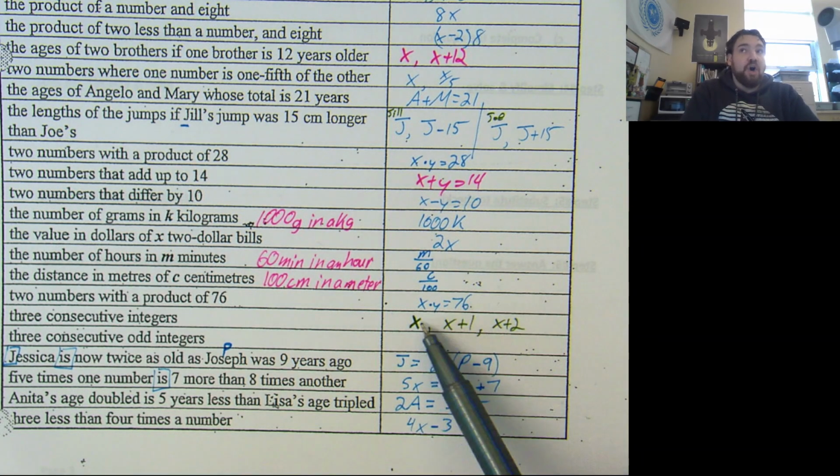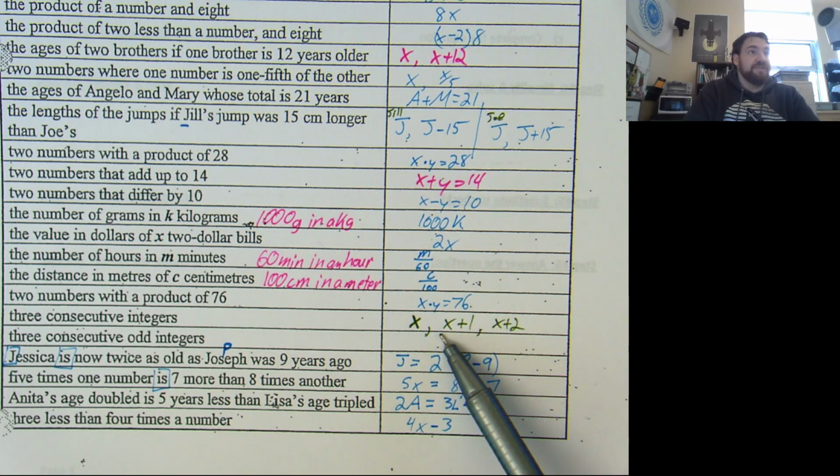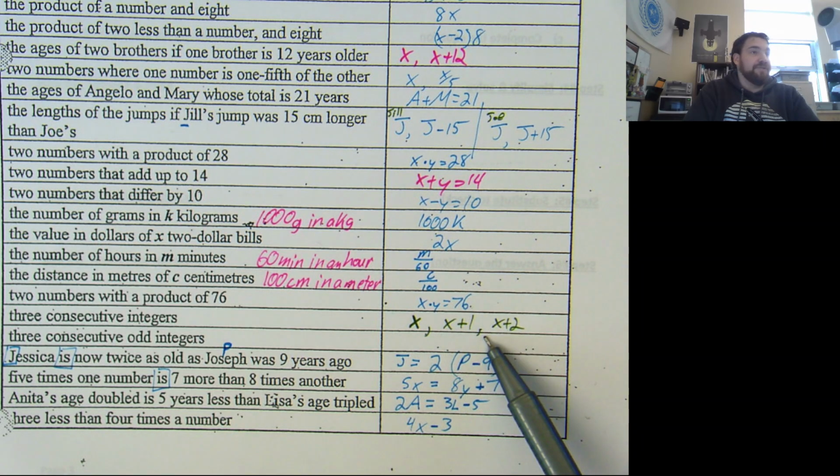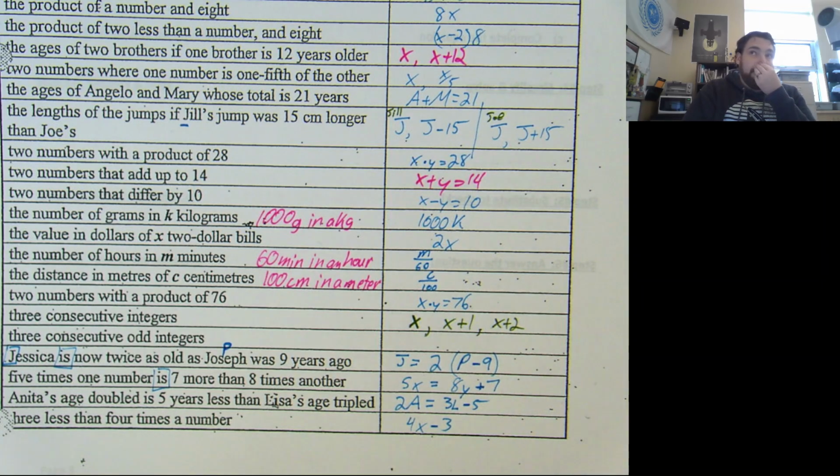And this would give you a group of 3 of them. You just have to figure out what the starting one is. Maybe the starting one is 7. Then this would be 7 plus 1, which is 8, and 7 plus 2, which is 9. So 7, 8, and 9. I don't think that's hard per se, but certainly different if you've never seen it before.